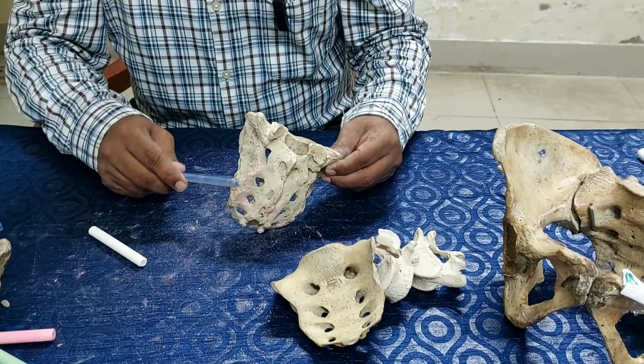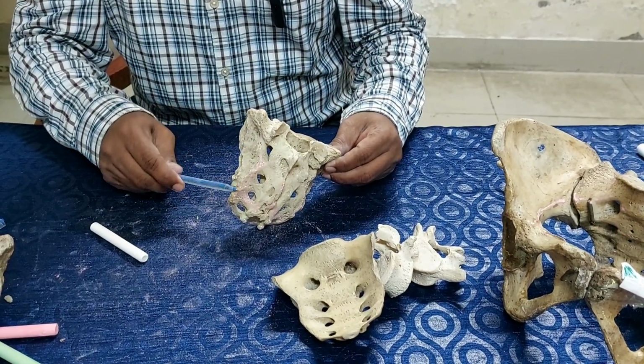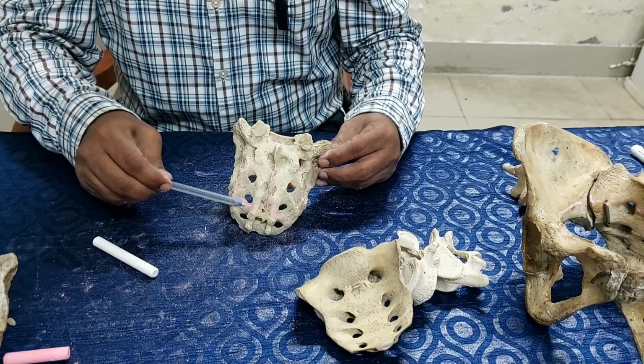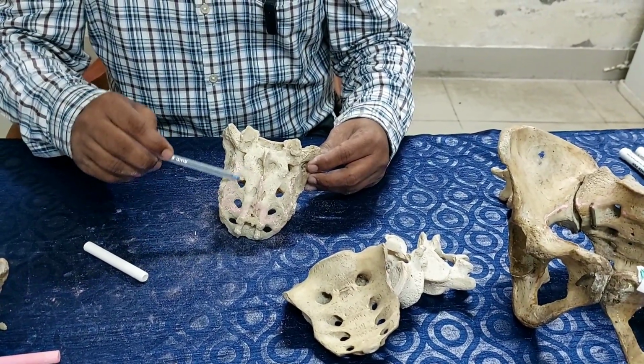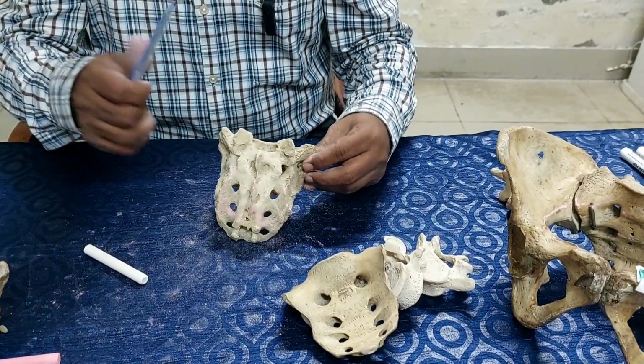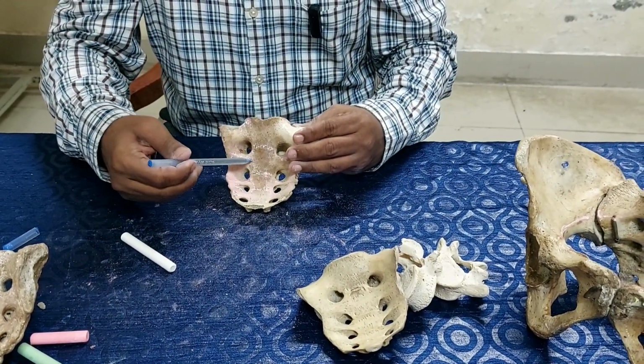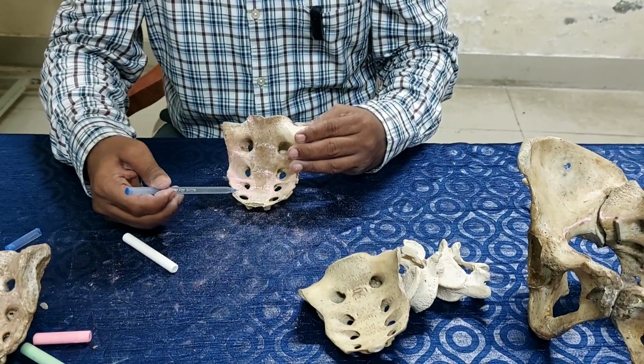And lateral sacral crest is formed by the fusion of transverse processes. Here the important muscle is the erector spinae, which overlaps another muscle called multifidus. And one important muscle anteriorly is called piriformis, which has an E-shaped attachment.